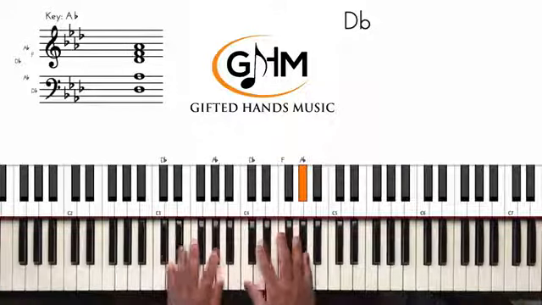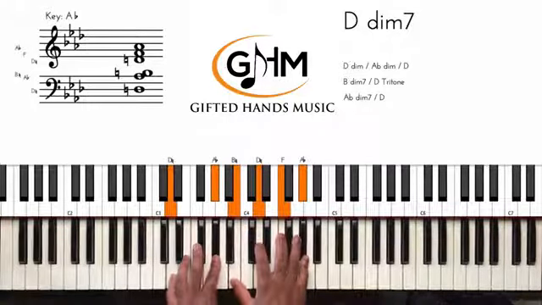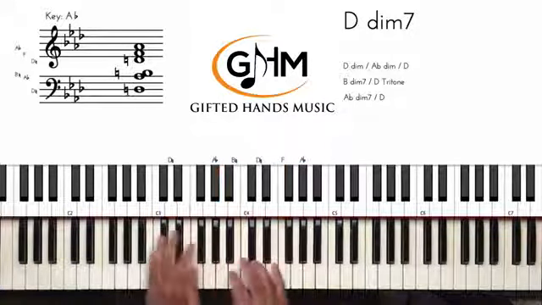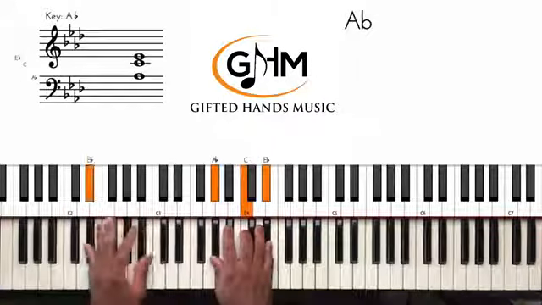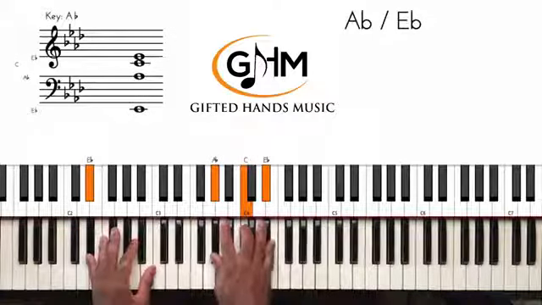We'll go to the 4, and then we're going up a half step to D, the sharp 4, the flat 5, making it diminished. Then we go to the 5 in our bass, but we're playing the 1, so it's 1 over 5, A flat over E flat.